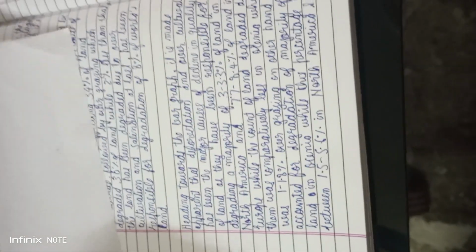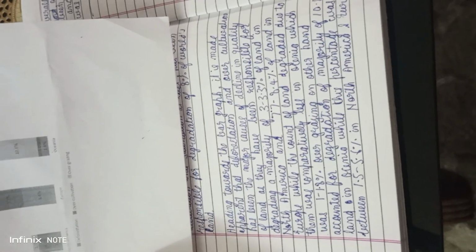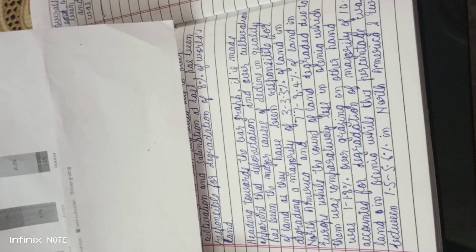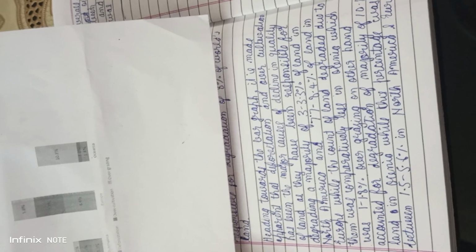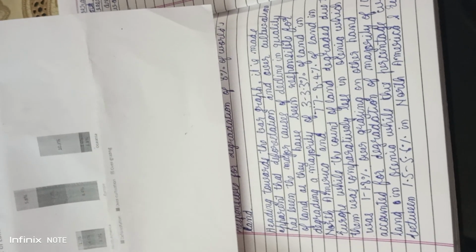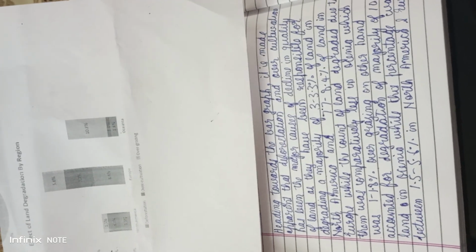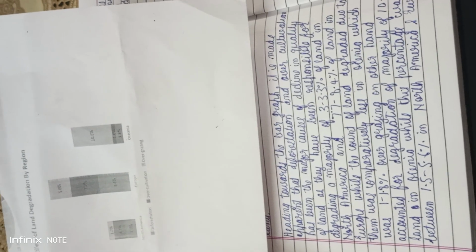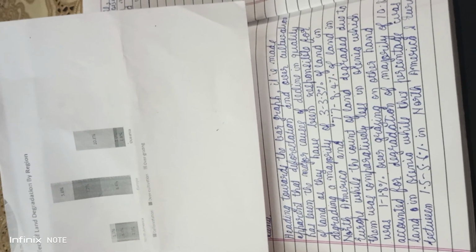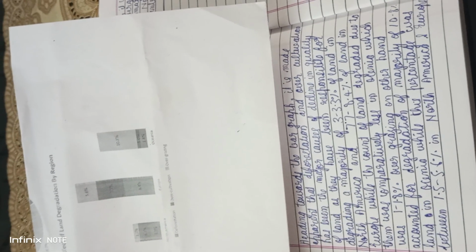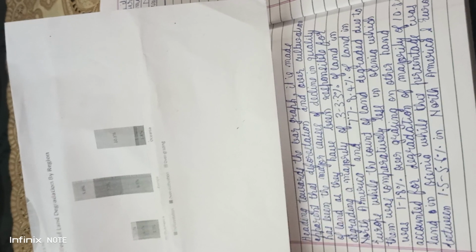Heading towards the bar graph, it is made apparent that deforestation and overcultivation have been the major causes of decline in quality of land, as they have been responsible for degrading a majority of 3 to 3.3% of land in North America and 7.7 to 8.4% of land in Europe, while the count of land degraded due to them was comparatively less in Oceania, which was 1 to 1.8%.